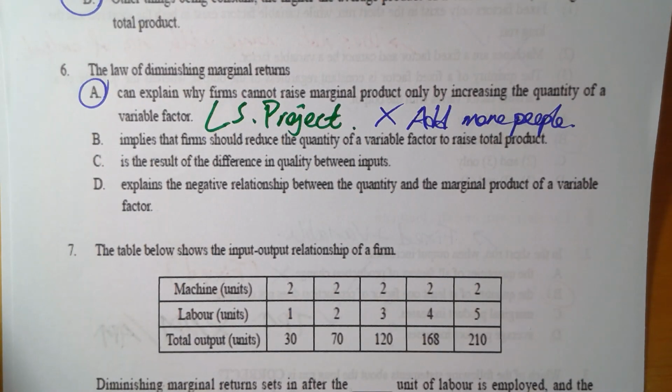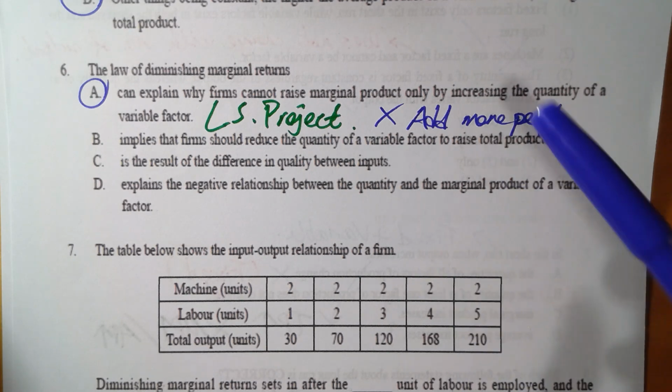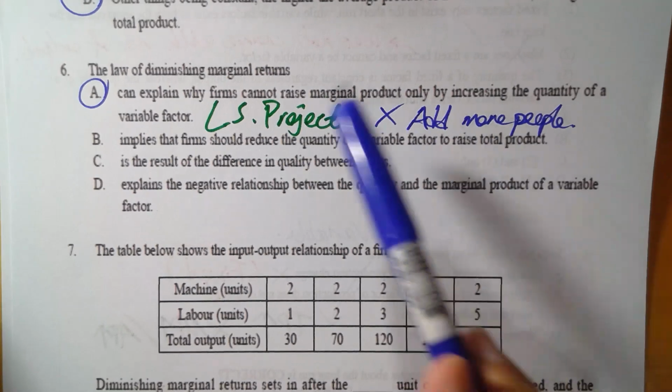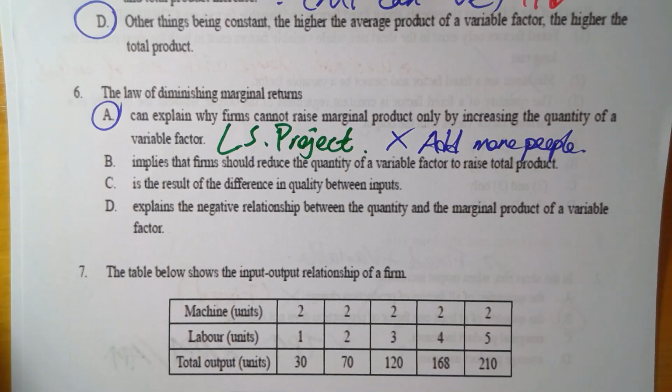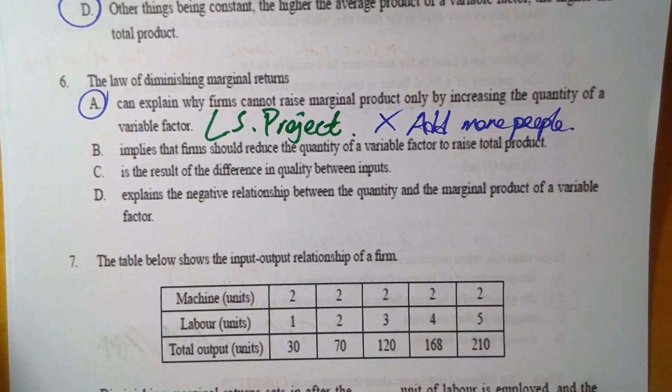Now let's say you do the LS project, each group consists of 36 people, the whole class in one group. I think you would be dying, you wouldn't need to do the project. Surely your MP is negative, crazily negative, right? Definitely. Okay, so this is the standard definition.